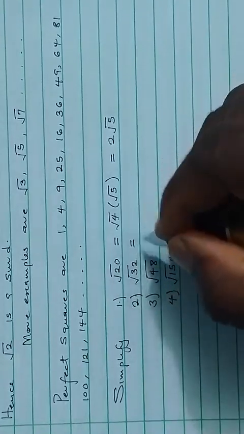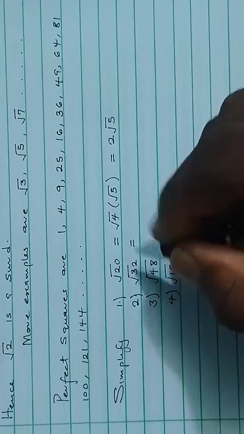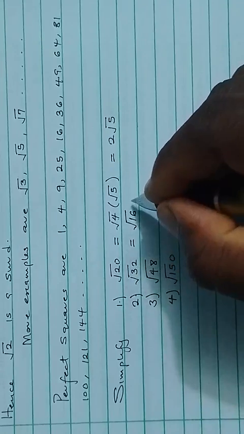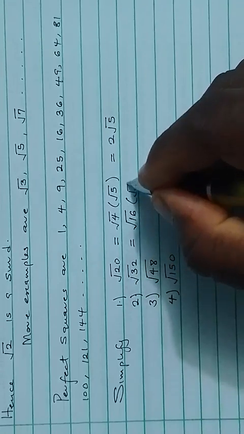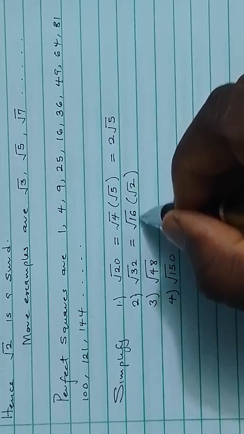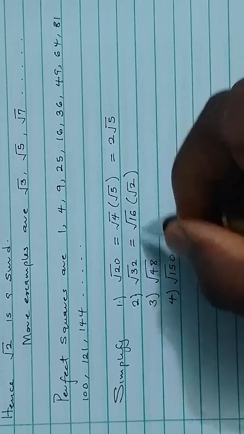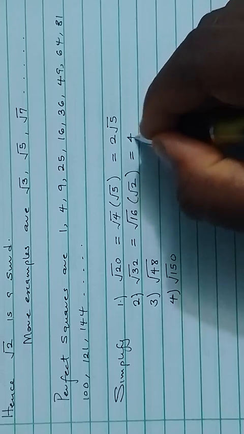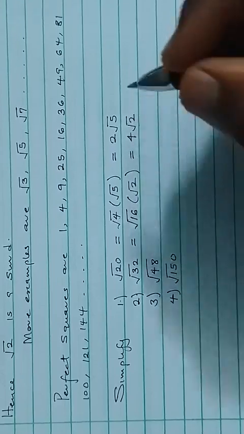Root 32 can be broken down using root 16 and root 2. We are choosing root 16 because it's a perfect square that is a factor of 32. So this is 4 root 2.